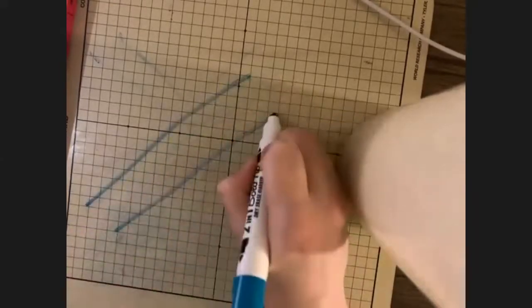Now, the third type that we have is when we're running parallel lines. Since we know parallel lines never touch, there's going to be no solution, since the solution has to be the overlap.